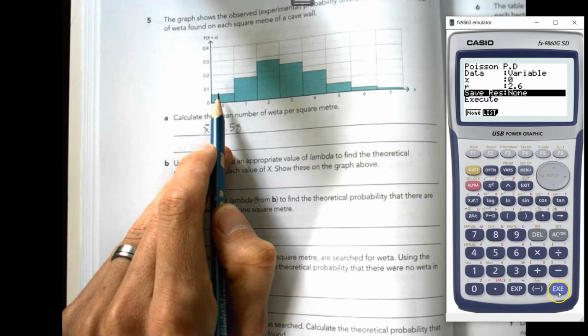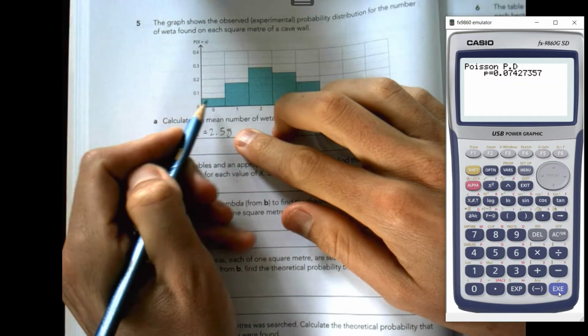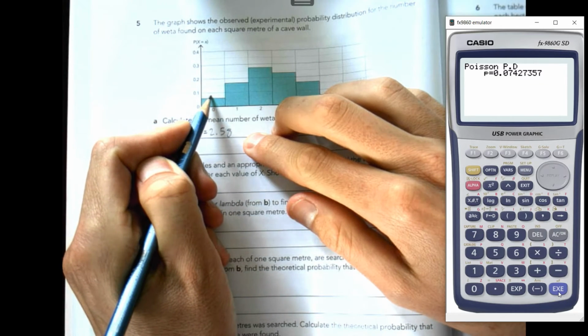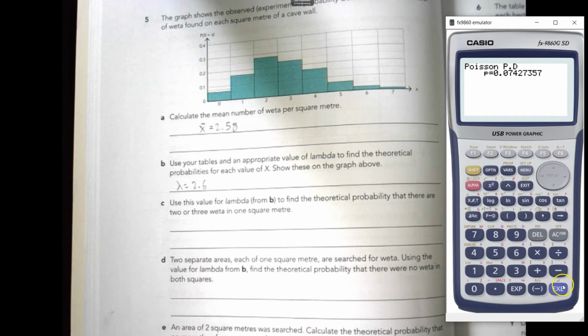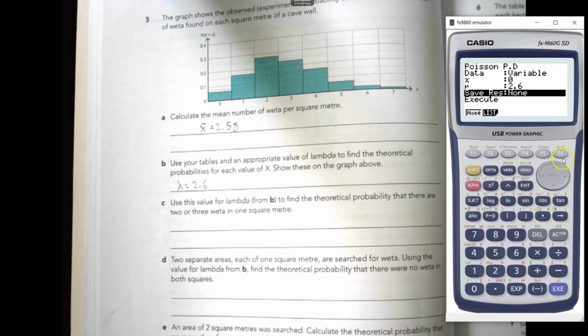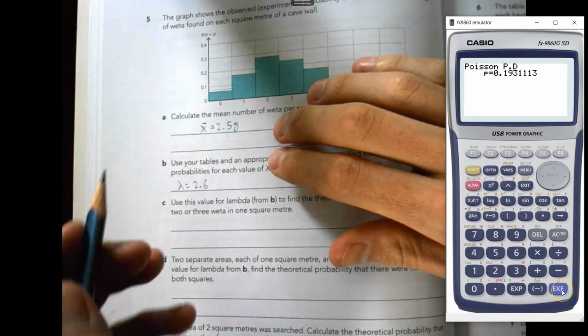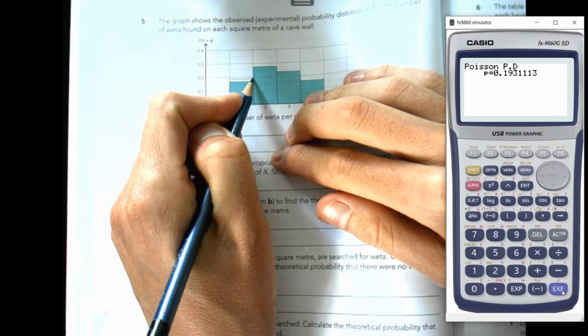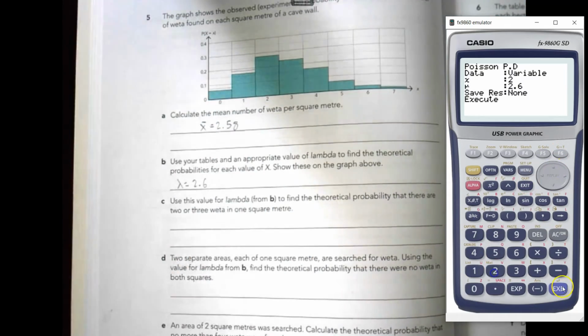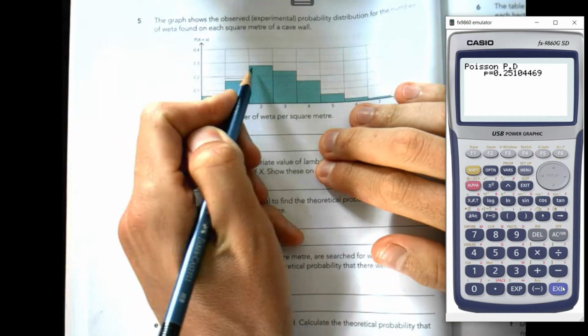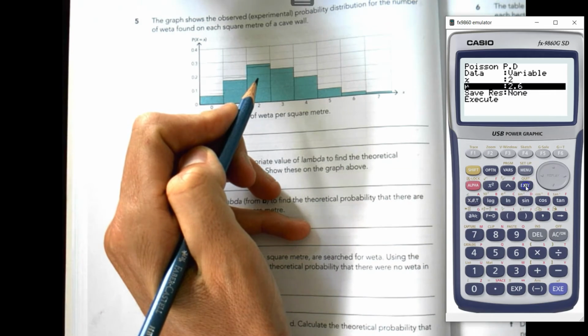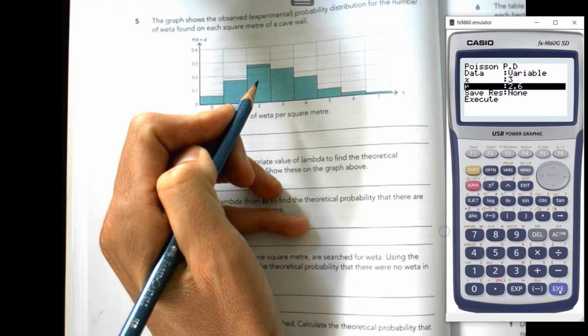And that will come out to be 0.074, so it's just going to be a little bit higher. Kind of up there, you can see that on the graph. Then we're going to do the same for the next value, and so on through the rest.